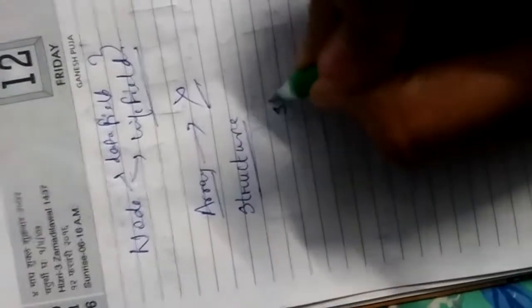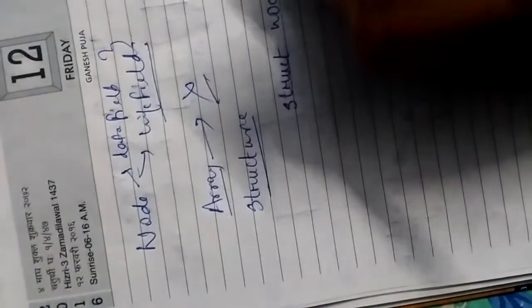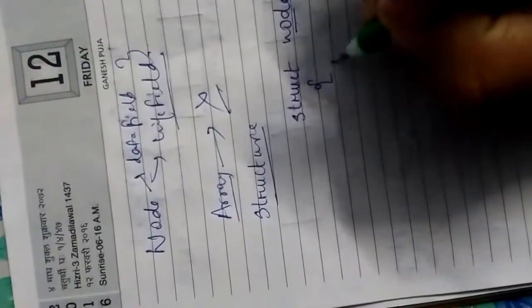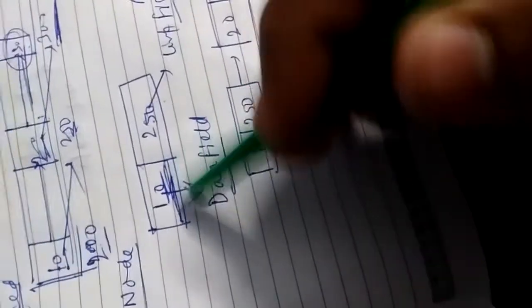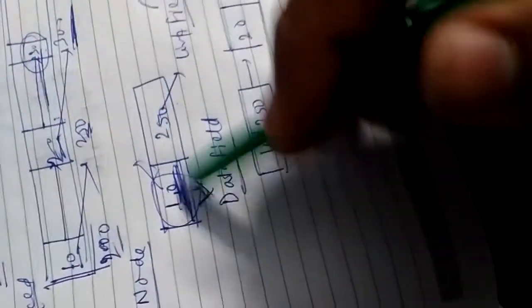You now know how to define a structure in C. We will define it like this: struct node, the name of the node, and it will store two parts: int data, since the data part is 10 and so it will be an integer, and struct node link, which will store the link part.